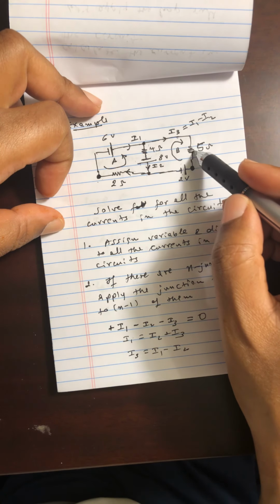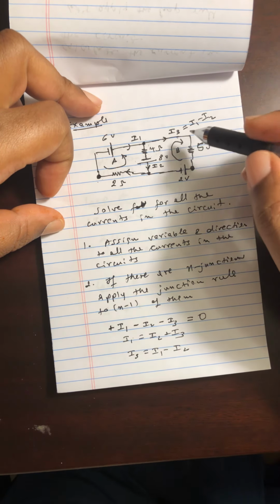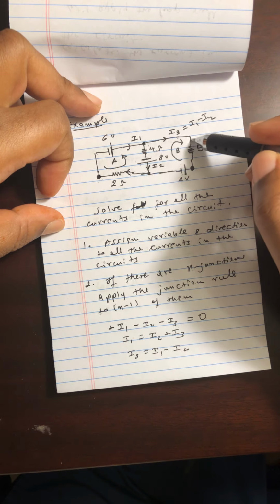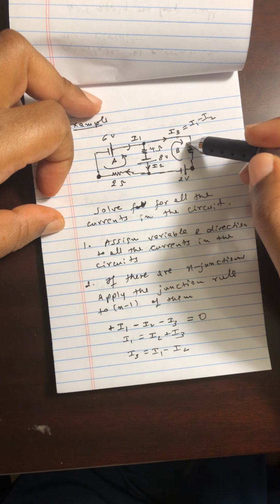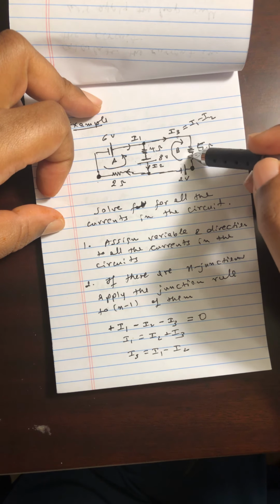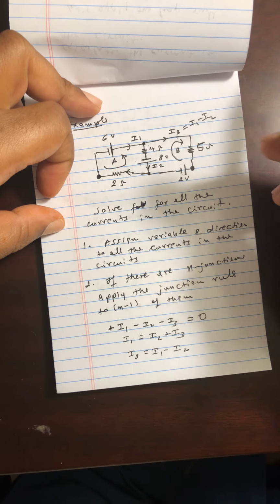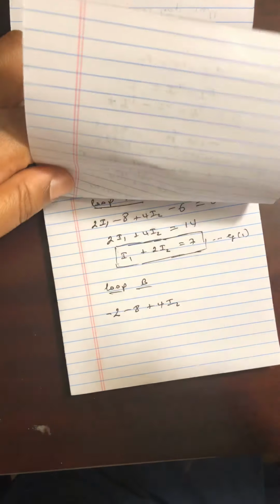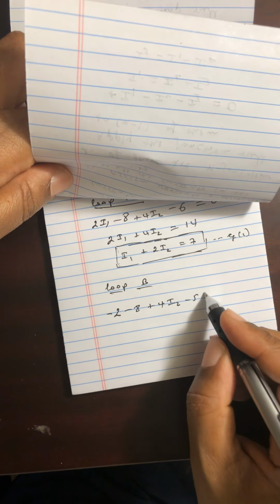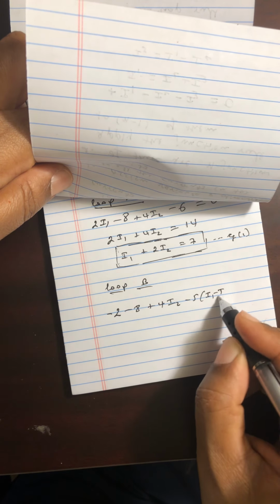I encounter this resistor over here. Now you see the current is going this way, which is i1 minus i2, and the traversing direction is also going this way. So I'm traversing the resistor in the direction of the current, and so it's going to be taken to be negative. So this one is minus 5(i1 minus i2).